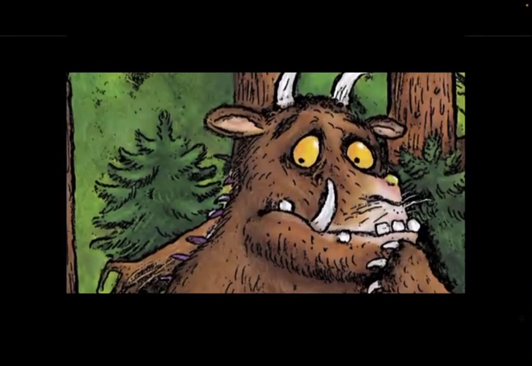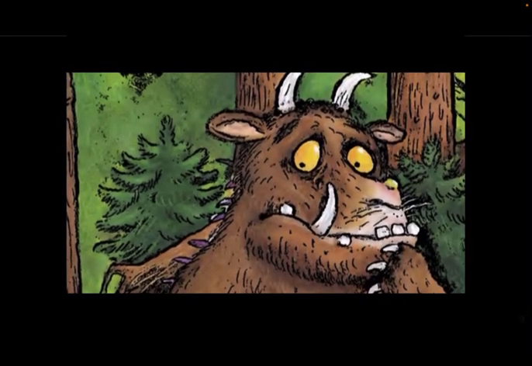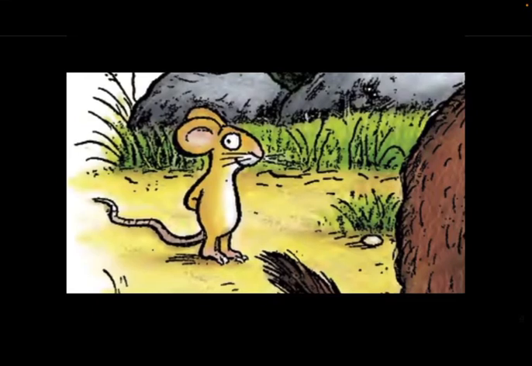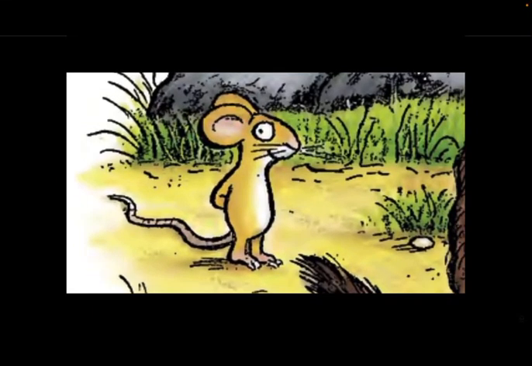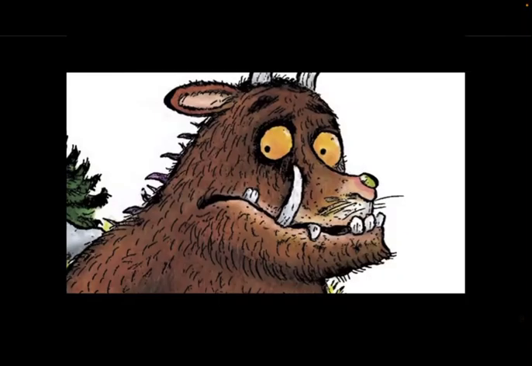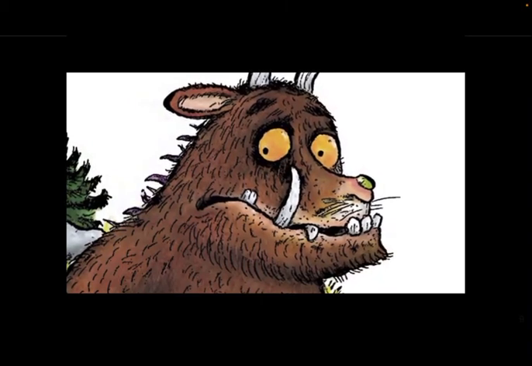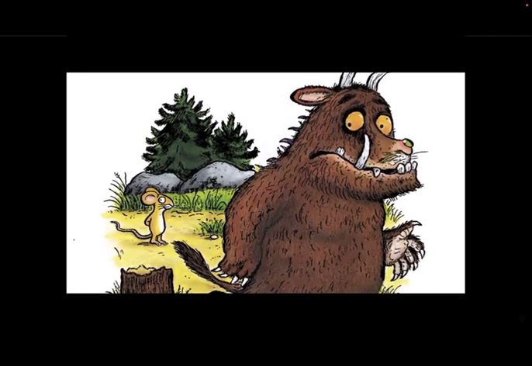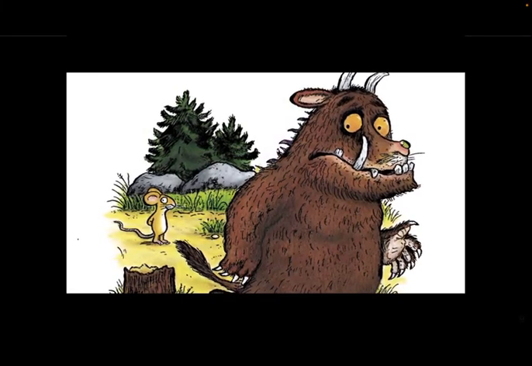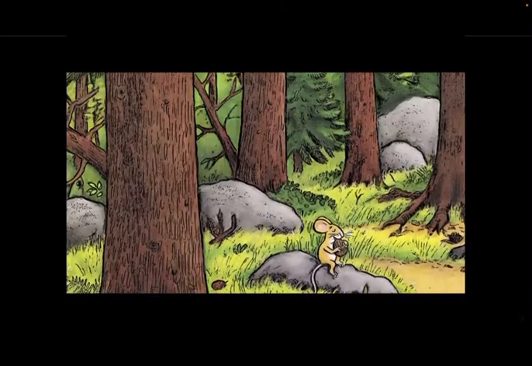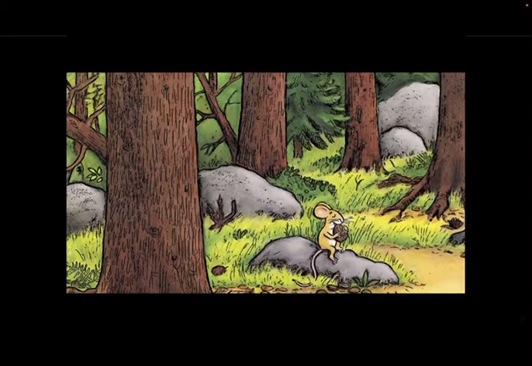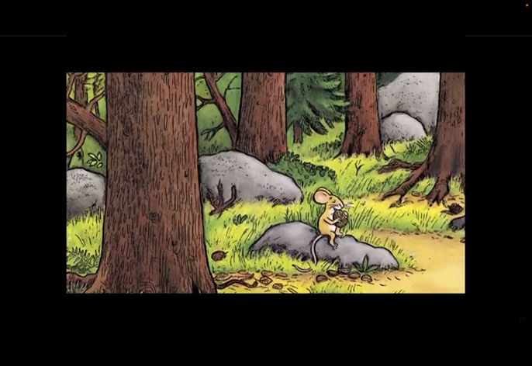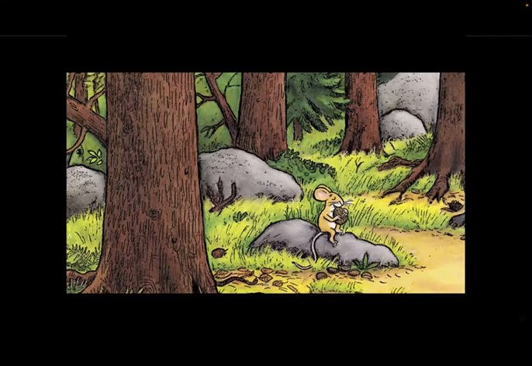But now my tummy's beginning to rumble. My favourite food is Gruffalo crumble. Gruffalo crumble, the Gruffalo said. And quick as the wind he turned and fled. All was quiet in the deep, dark wood. The mouse found a nut, and the nut was good.